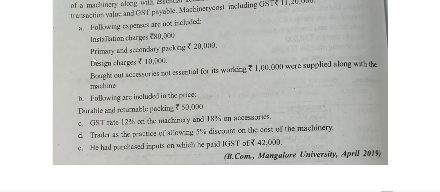Installation charges, yes, they have to be taken. Primary and secondary packing charges, yes, they have to be taken. Design charges, they have to be taken. Bought out accessories not essential for its working. This is very important here. Not essential for its working. Not with regards to whether the amount should be taken or not, but this not essential will make this supply as mixed supply. It will not remain as composite supply anymore. We will understand the implications of this later.